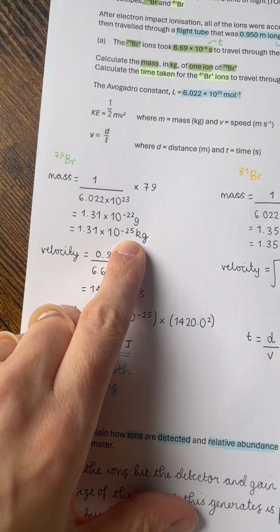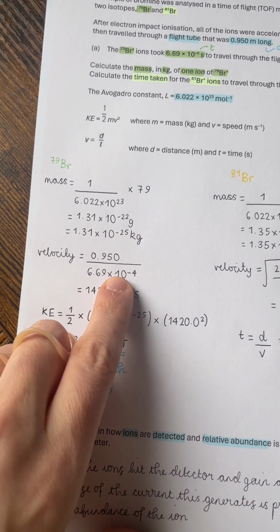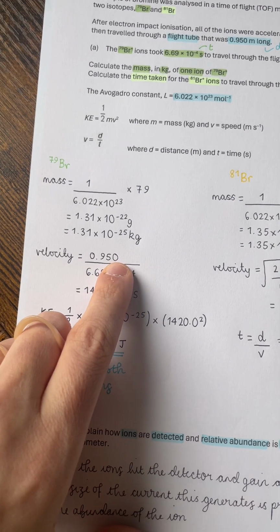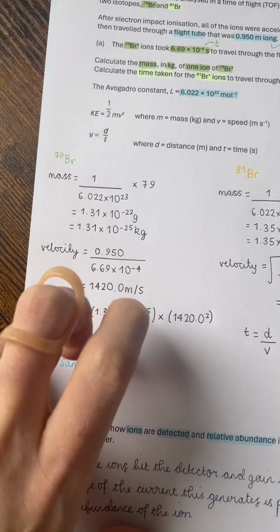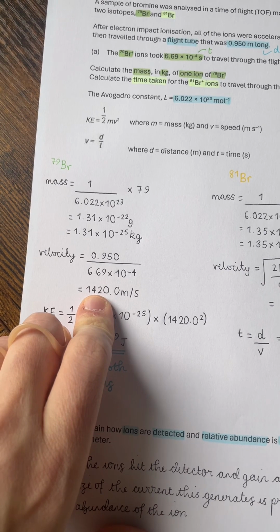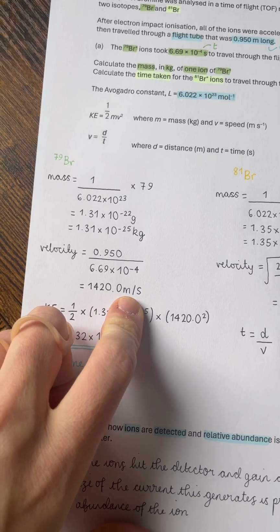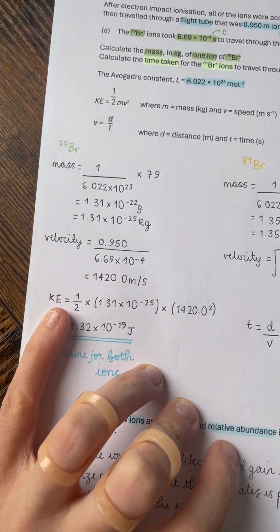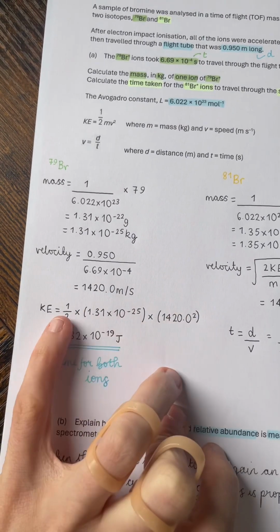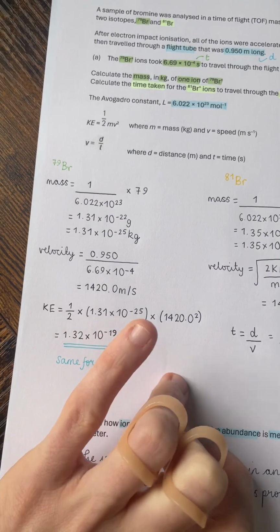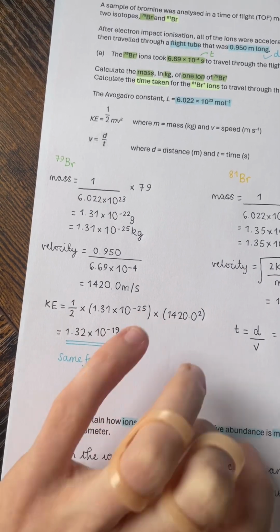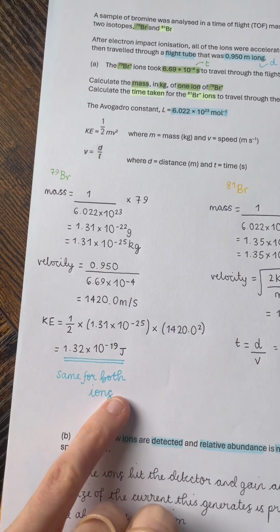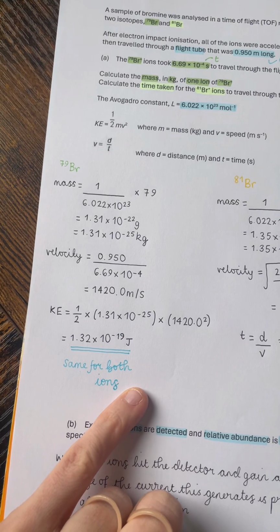Then, using the time it takes for the 79 ion to travel down the flight tube and the length of the flight tube, I can get the velocity for this ion, which came out as 1,420.0 meters per second. Then I have the information I need to calculate the kinetic energy. I've got the mass, I've got the velocity, so I can do a half times the mass times the velocity squared. That gives me 1.32 times 10 to the minus 19 joules. And that kinetic energy is then the same for both ions.